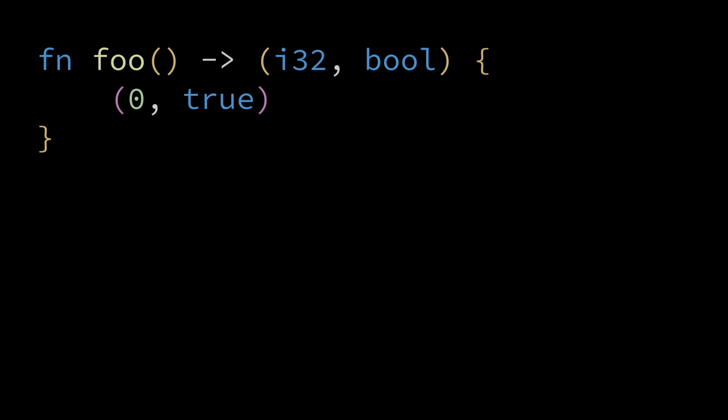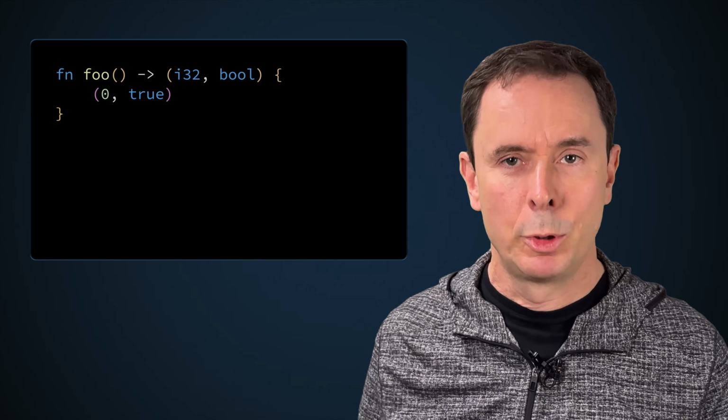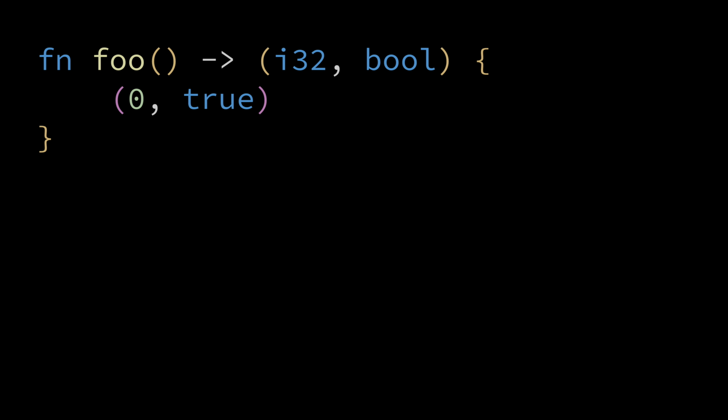A tuple is a lot like a struct, except you don't need a type declaration. You just write the fields separated by commas, put parens around it, and you've got yourself a tuple. So to be clear, i32, bool in parens is a type, and 0, true in parens is an expression that produces a value of that type.